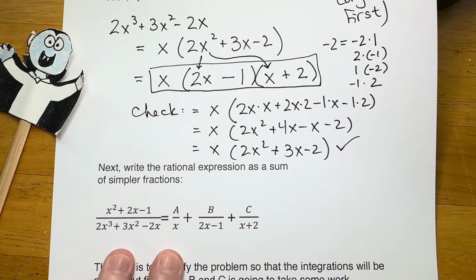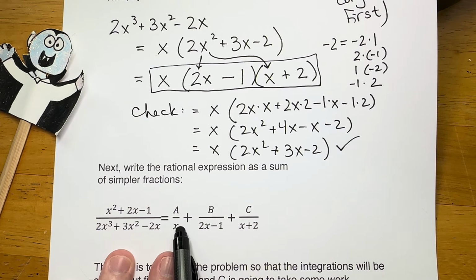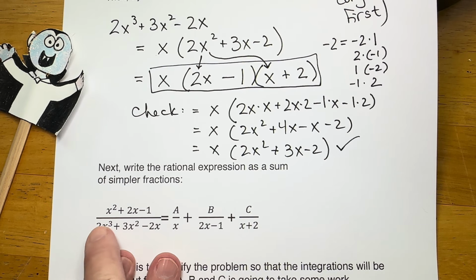Okay, and what we're going to do is, this is what decomposition means: to pull something apart, right? To let it decay into its component pieces. And so I take the x and I make that one denominator. I take the 2x minus 1, I let that be the second denominator, and x plus 2 is the third. Notice that I'm taking a big clump and I'm breaking it down into the sum of 3 other fractions.